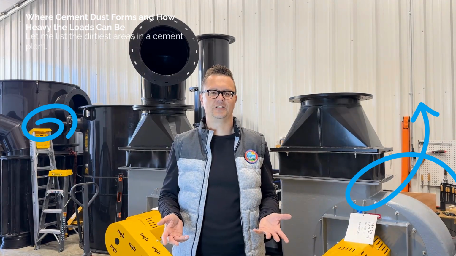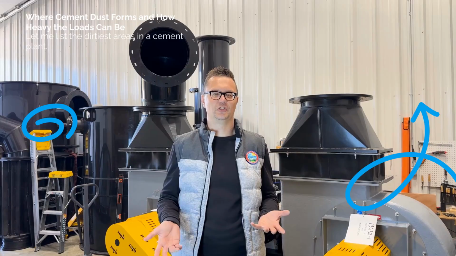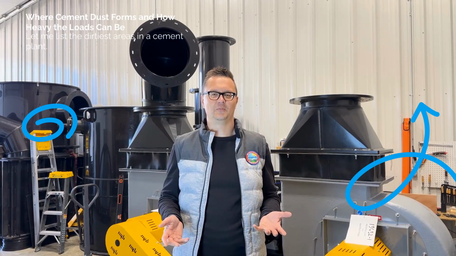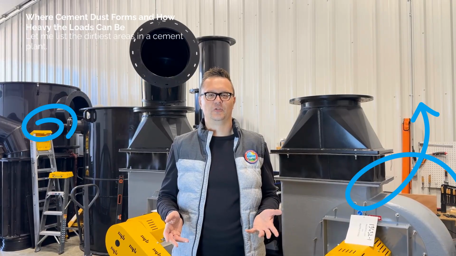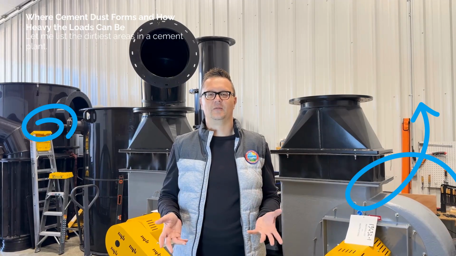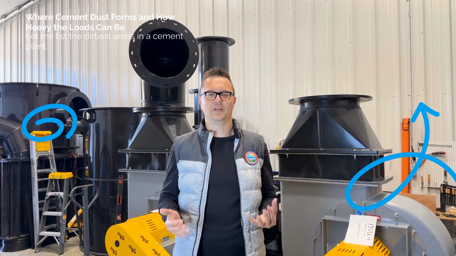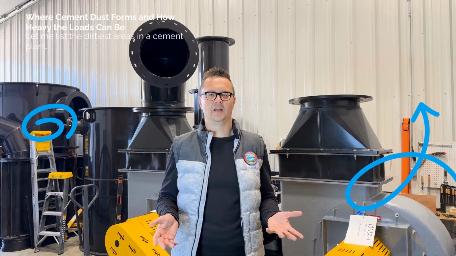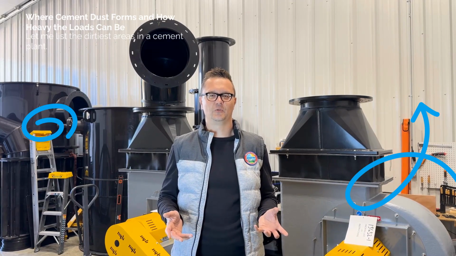Where cement dust forms and how heavy the loads can be. Let me list the dirtiest areas in a cement plant. First, crushers. Peak concentrations can go from 10,000 to 40,000 milligrams per cubic meter. Second, ball mills. Typical concentrations range from 5,000 to 15,000 milligrams per cubic meter. Third, pneumatic transport lines. Any air leak instantly throws dust into the workspace. Fourth, silos. Loading operations can release up to 25,000 milligrams per cubic meter.